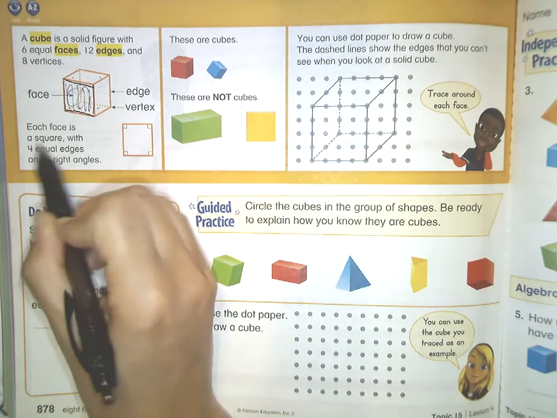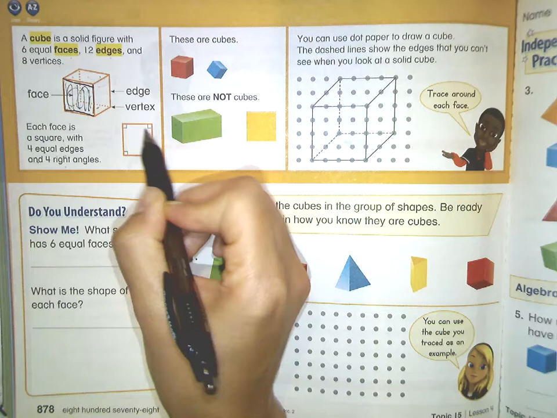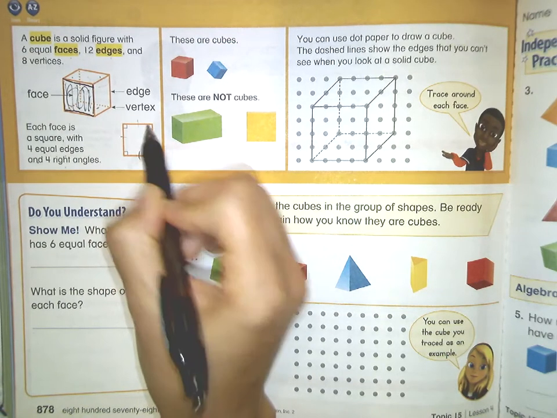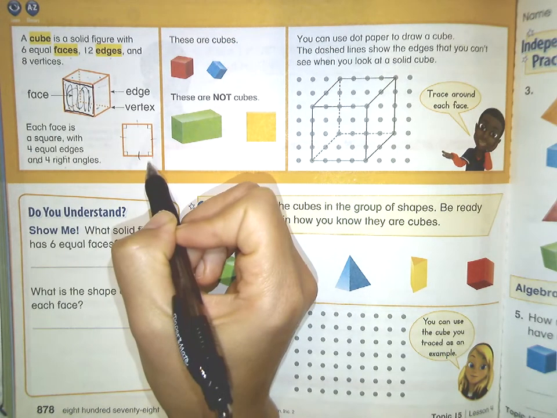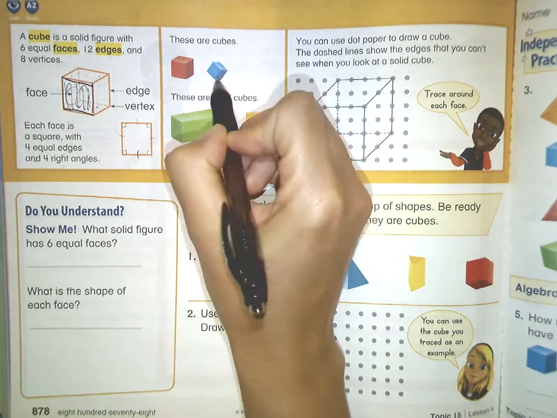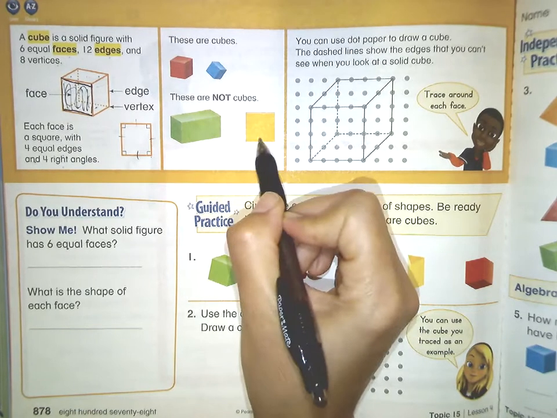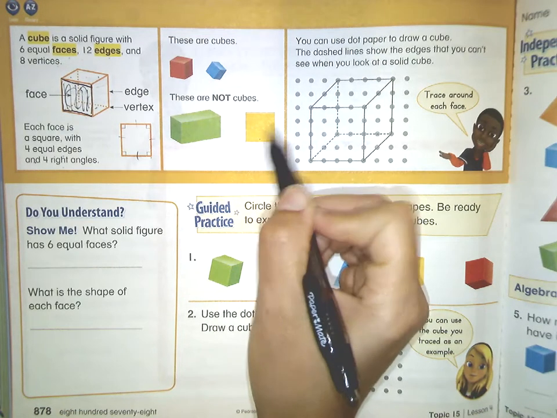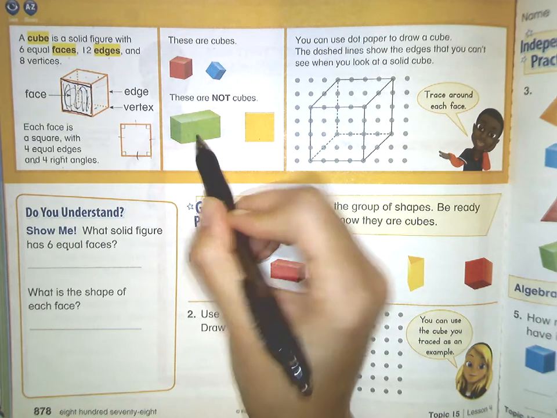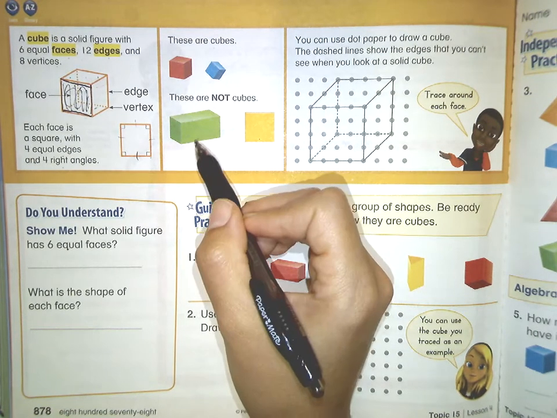Each face is a square with 4 equal edges and 4 right angles. So here's just one of the faces. 4 sides, 4 angles, and 4 edges. These are cubes. So they're showing you examples of cubes. And these are not cubes. This is not a cube. This is just a face or a square. And this one is not a cube. Why? Because these are not equal sides. All the sides have to be equal.